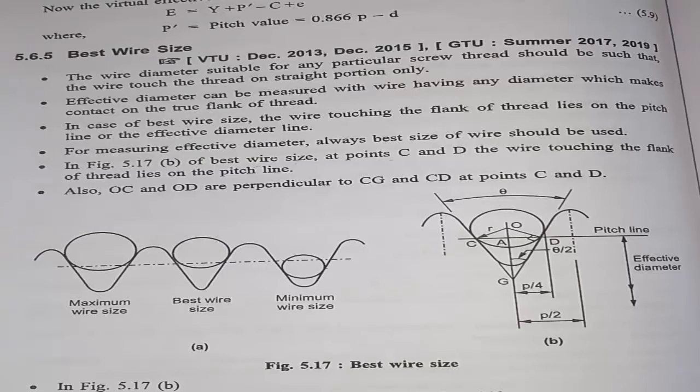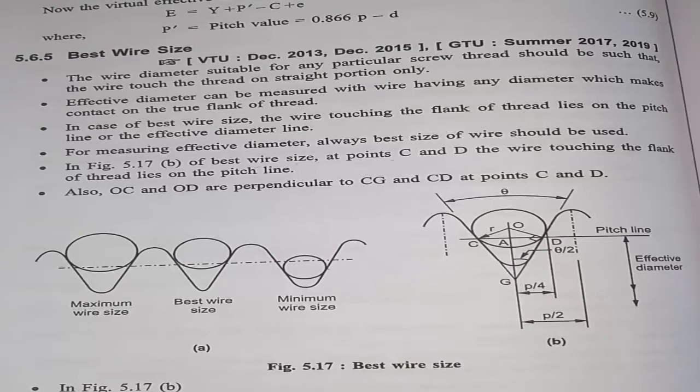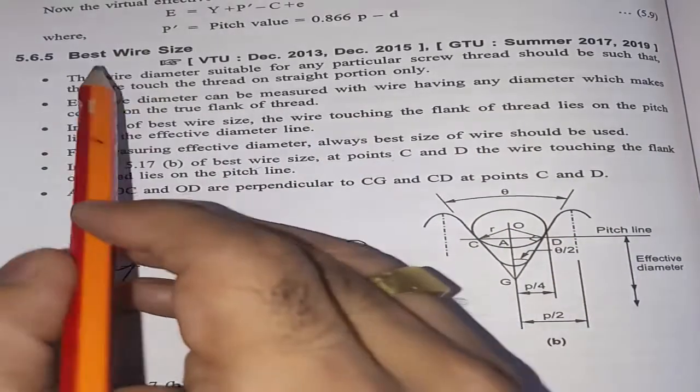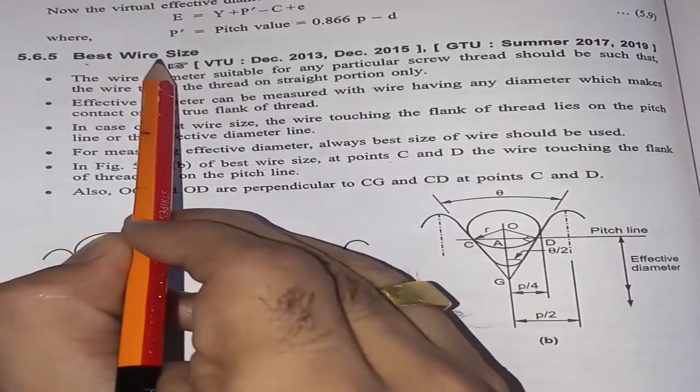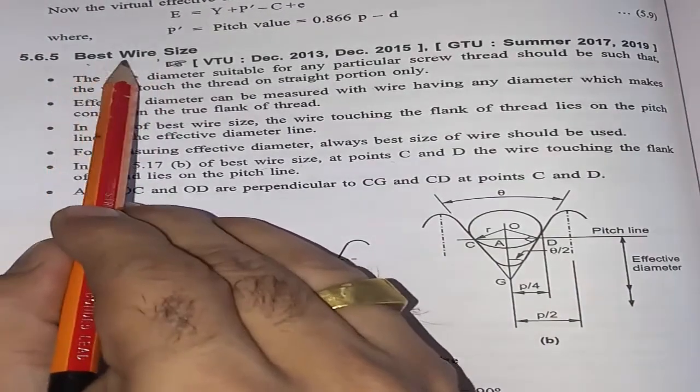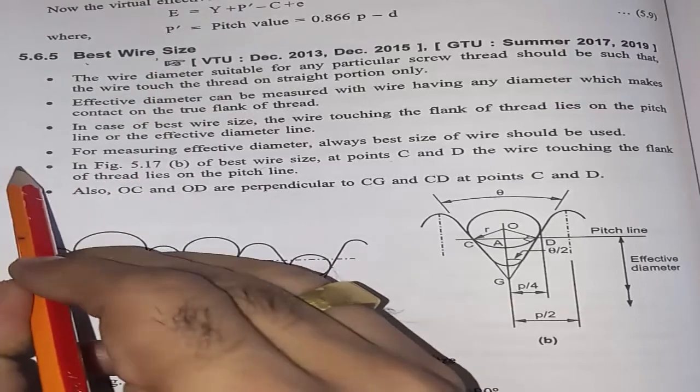Friends, in the previous video we discussed the 2-wire method and 3-wire method to find the effective diameter, right? But the question is, what is the best wire size? It is a very important thing. So what should be the best wire size? Let's come directly to the topic.